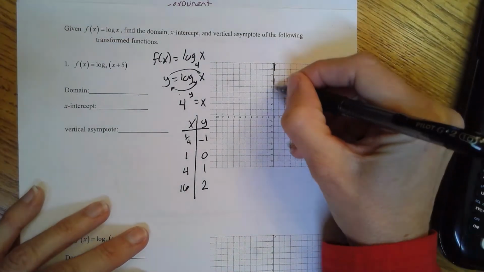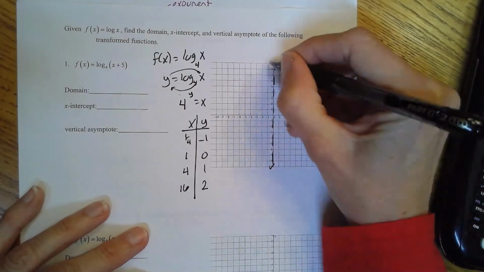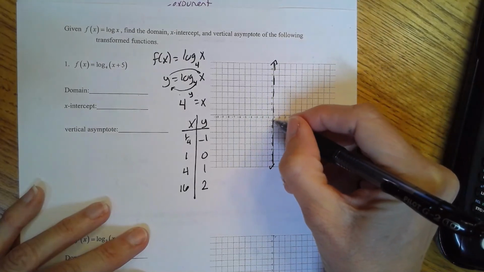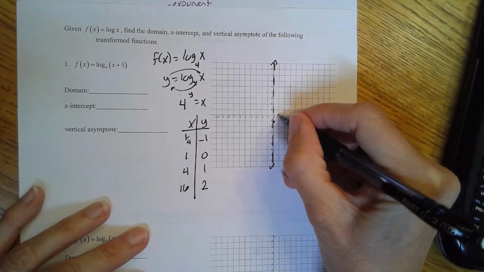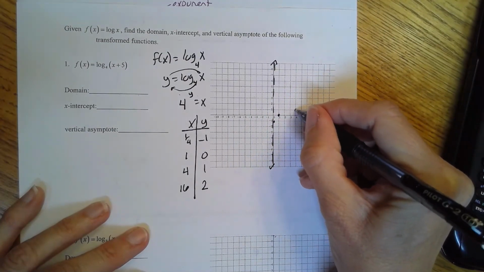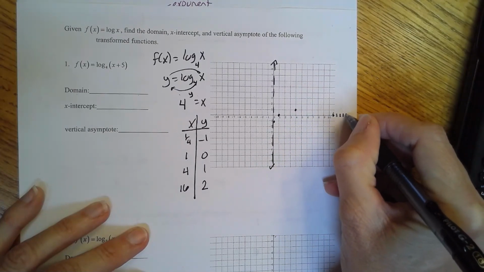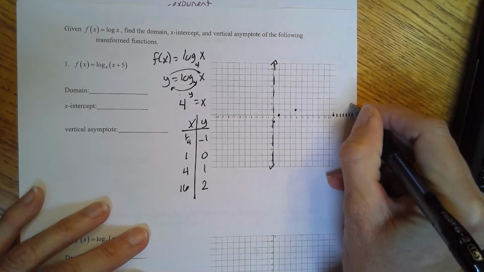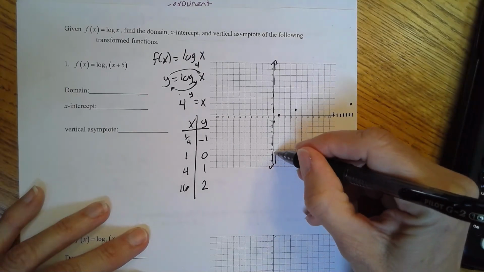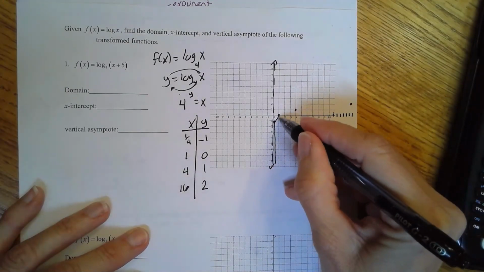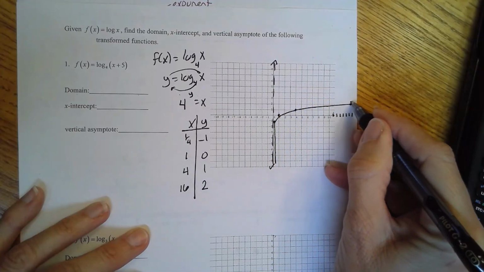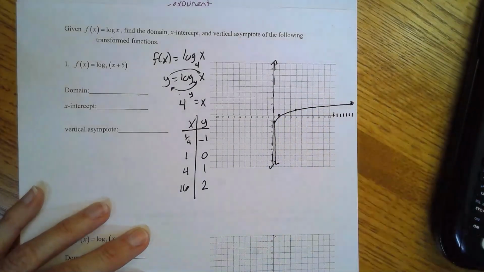So your basic log graph, again, always has a vertical asymptote. The points are (1/4, -1), (1, 0), (4, 1), and the next one's not till (16, 2). So it's going to bend over really quickly, but again, it's still going to continue going up, just not as fast. So there's the basic parent function with log base 4.